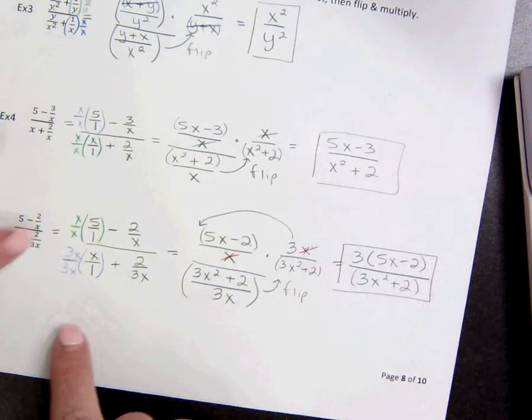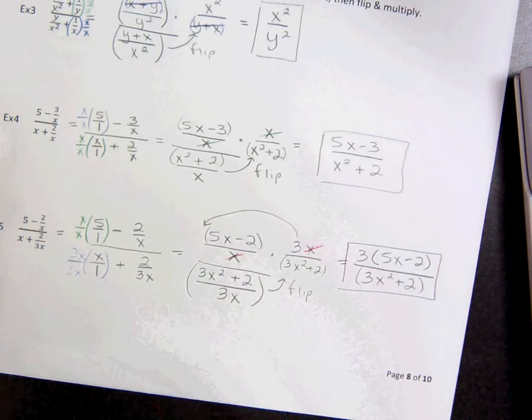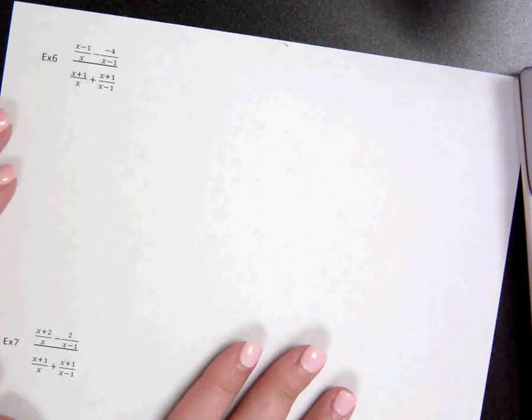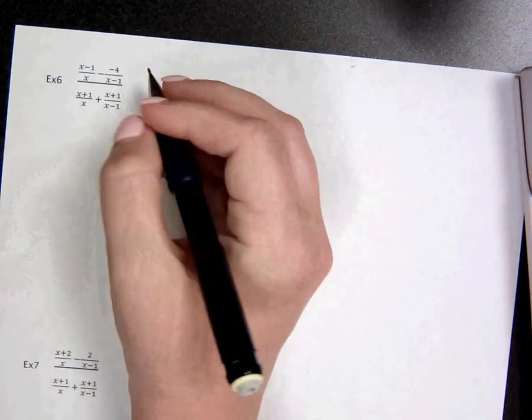So it's a little tedious at the beginning. Different colors can help so you can really see what you're doing, but as long as you flip and multiply, there's really not much to it. Of course, it can get a little messier. Example 6 has got a lot going on. And I know the font came out a little small. I tried to make it bigger, but it still came out pretty small.